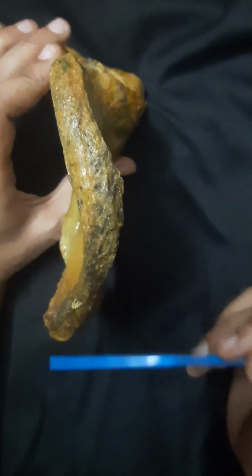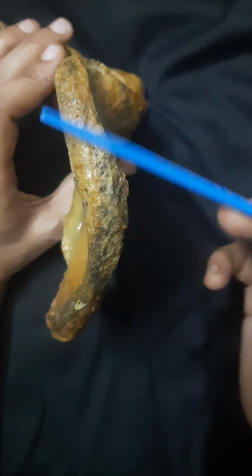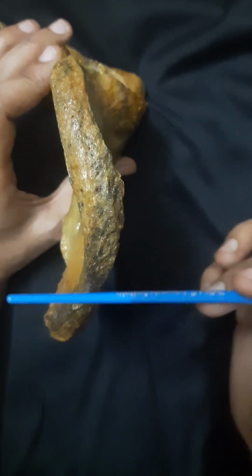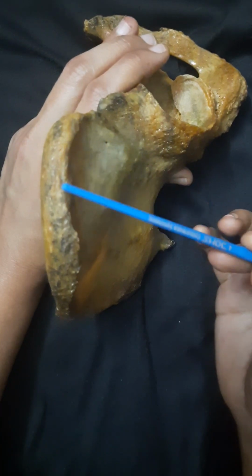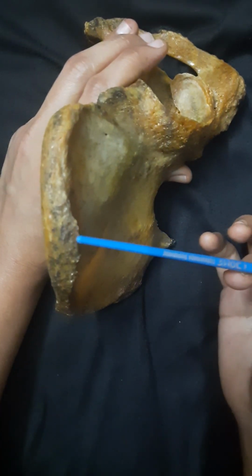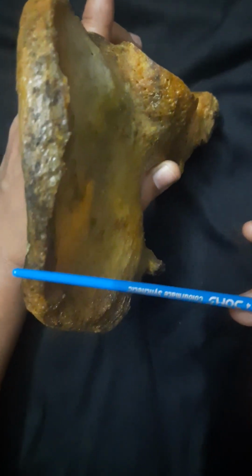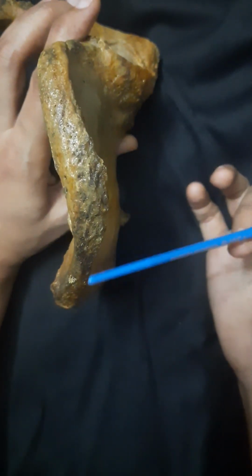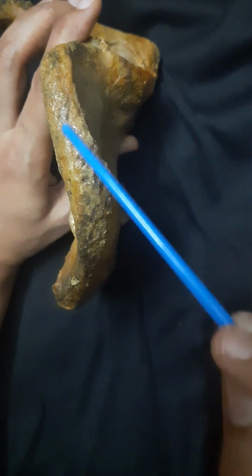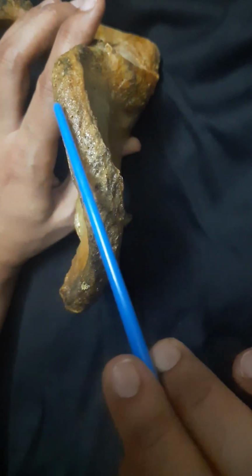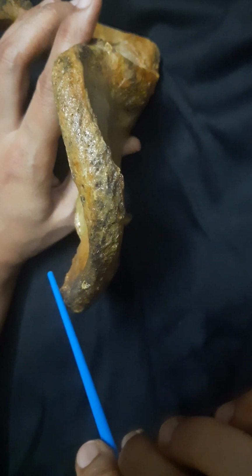Between anterior superior iliac spine and posterior superior iliac spine is called iliac crest. Behind the anterior superior iliac spine, in the outer border, there is an elevation called iliac tubercle. Then the entire iliac crest is divided into ventral 2/3 and dorsal 1/3. Coming to ventral 2/3, we have outer lip, intermediate area, and inner lip.